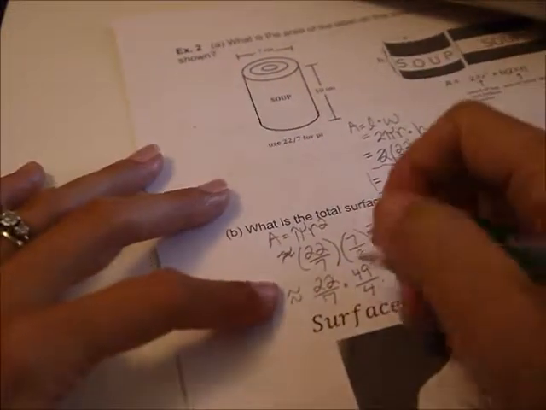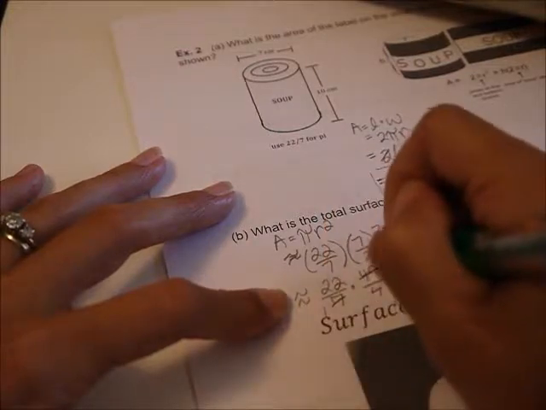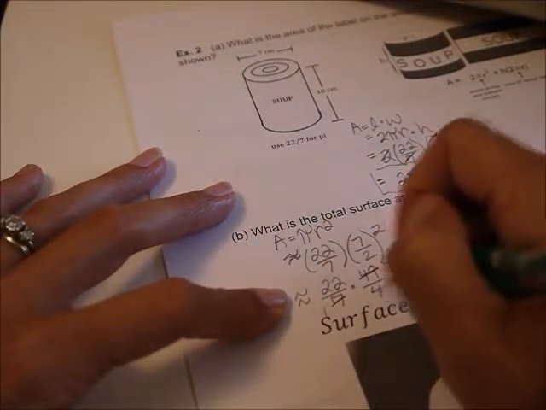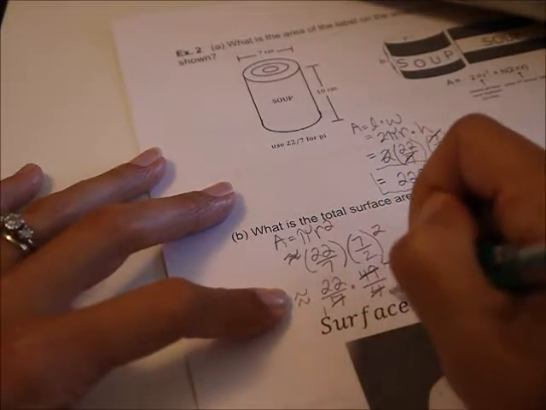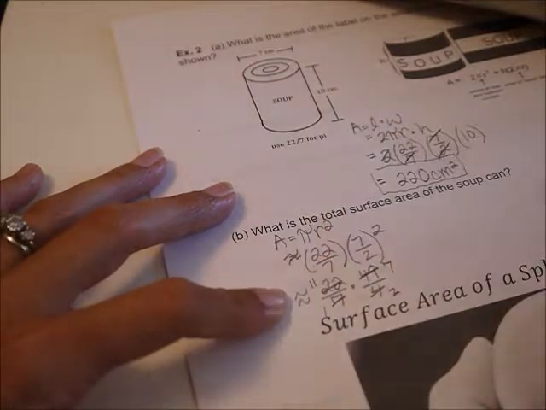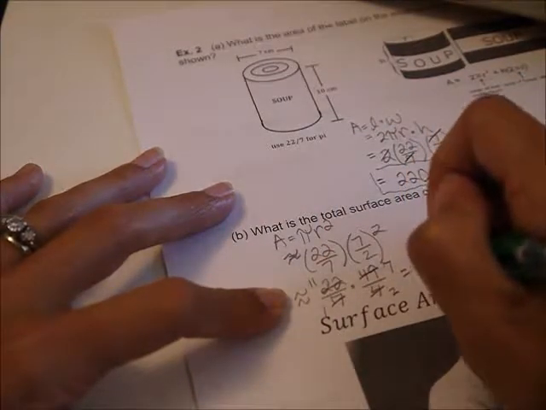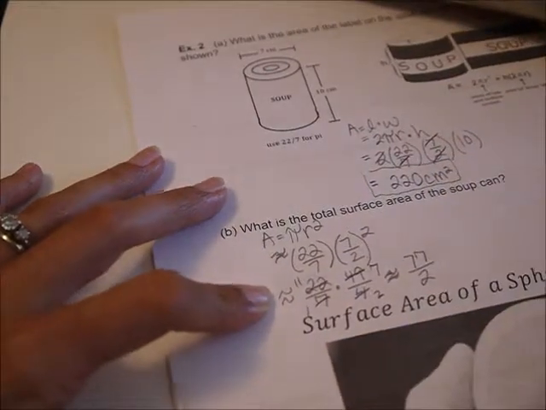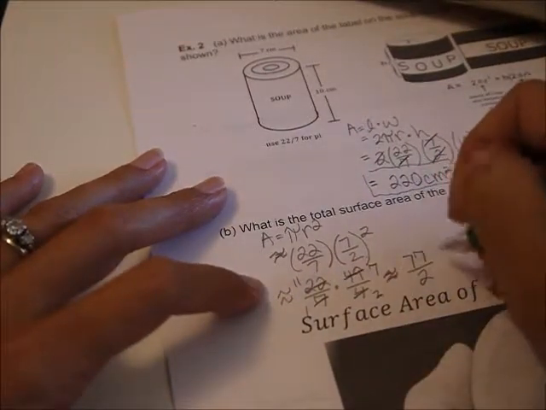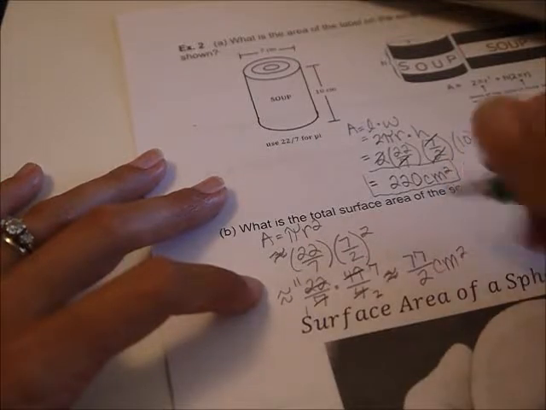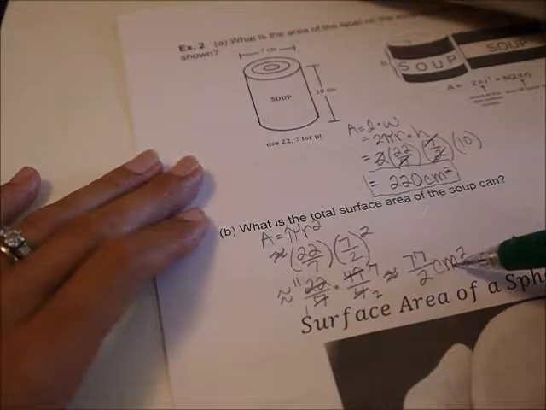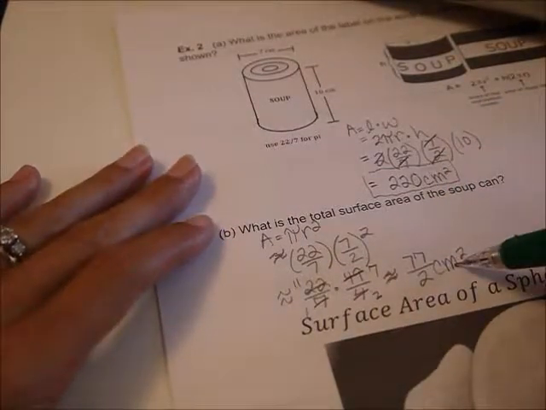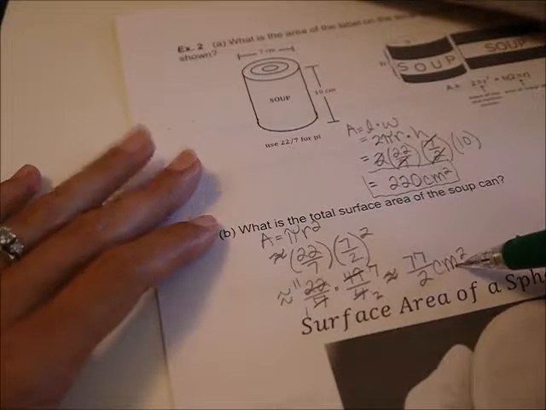Okay, now we can start canceling stuff out. 7 goes into 49 7 times, so that was nice. And 4 doesn't go into 22, but 2 does, and so we get that. So now it looks like we have 77/2, okay, centimeters squared. So now that's the top and bottom. No, sorry, that's the top. But we have 2 of those, right?